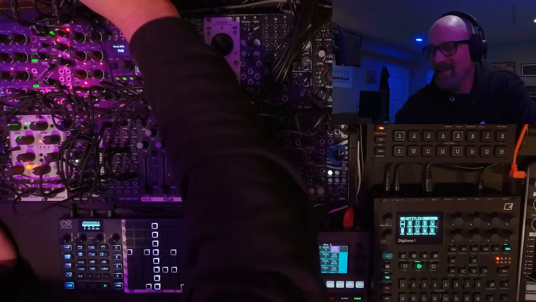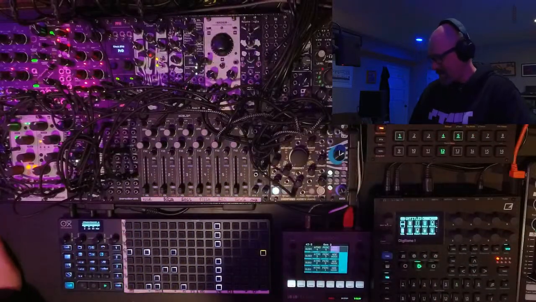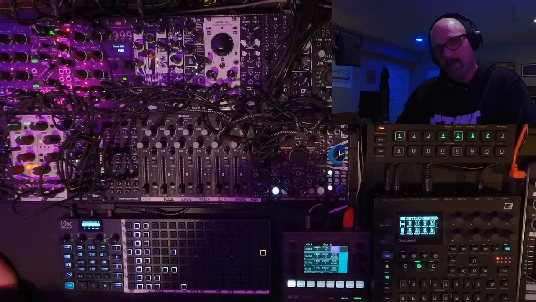I was looking for 17 cents in one box. Yeah, I mean, if you're looking for 17 in one box, I guess the Digitone 2 is not going to be for you because it's only 16 cents in one box.